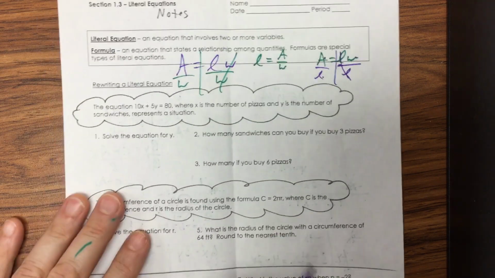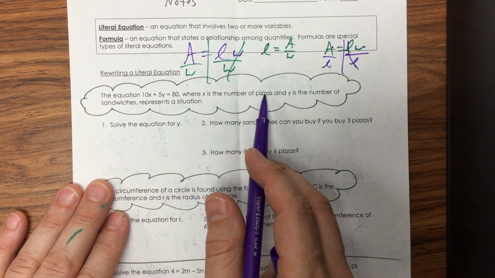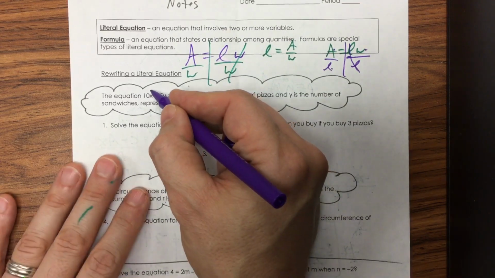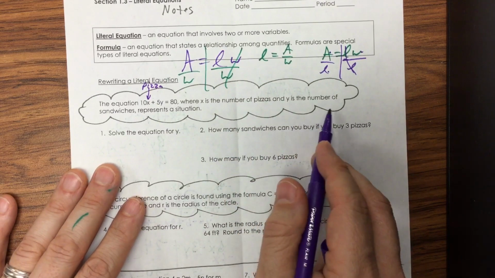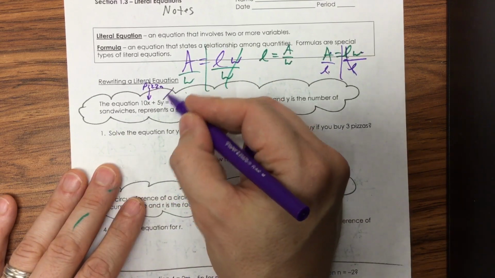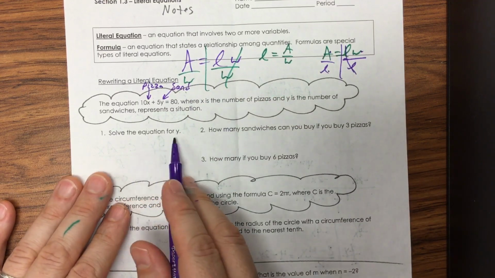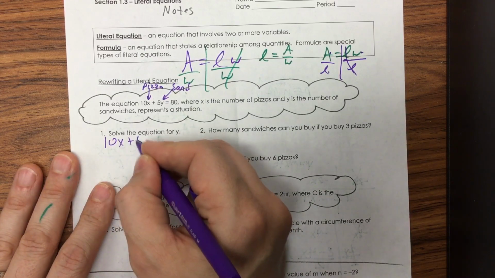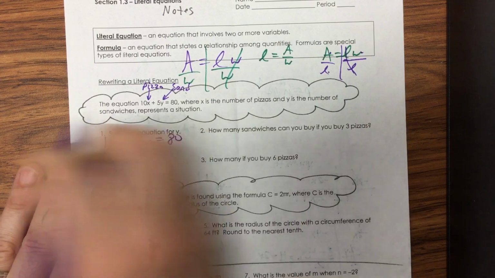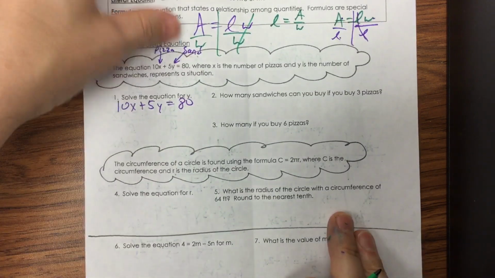Okay, let's do this one. The equation 10x plus 5y equals 80, where x is the number of pizzas. So this is pizzas. Y is the number of sandwiches. I'm just going to put SAN as an abbreviation. They want us to solve it for y. Well, we've already done that a couple of times. We can do that. So real quick, 10x plus 5y equals 80. Let me zoom in for you guys.